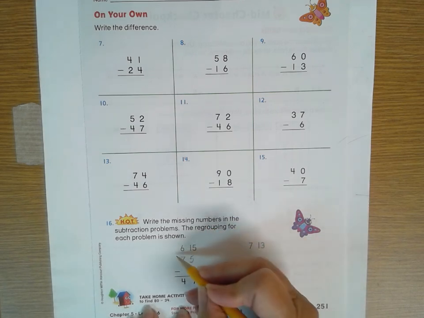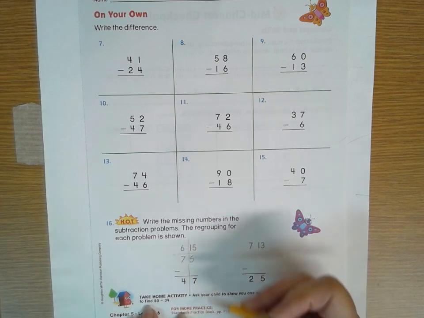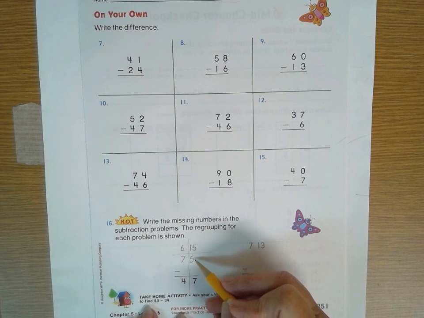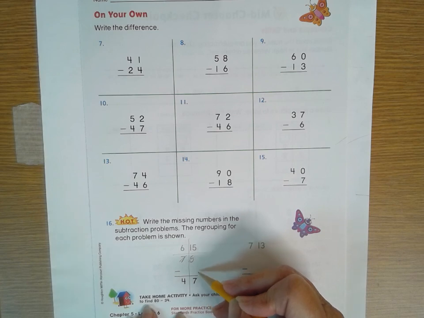Okay, I'm going to make just a T here to help me stay organized. So we had to regroup. And so now we've got 15 in our ones place. What do we subtract from 15 to end up with an answer of 7?